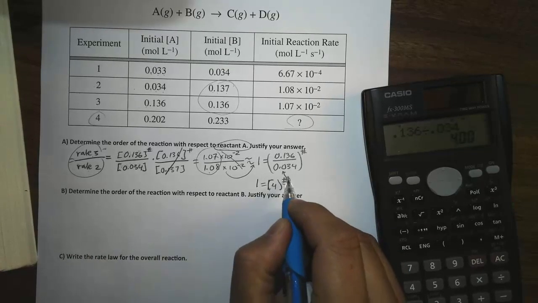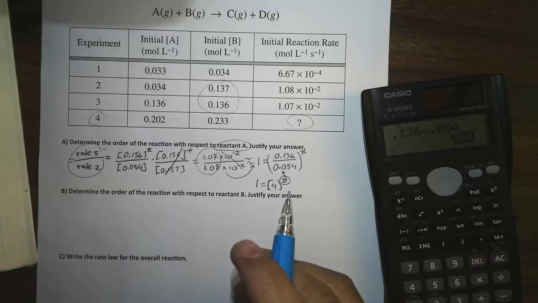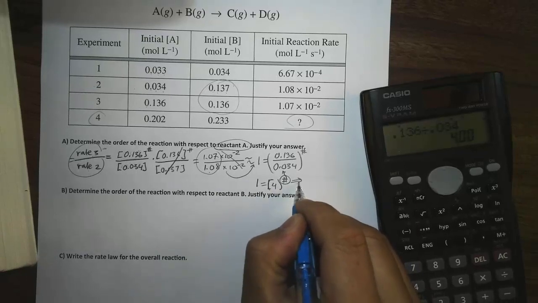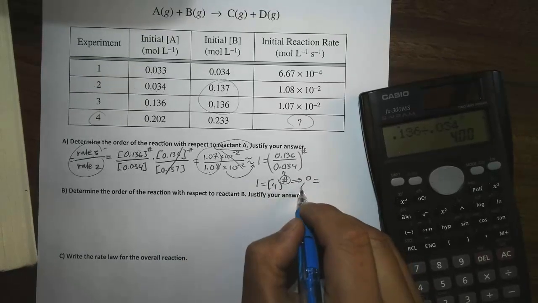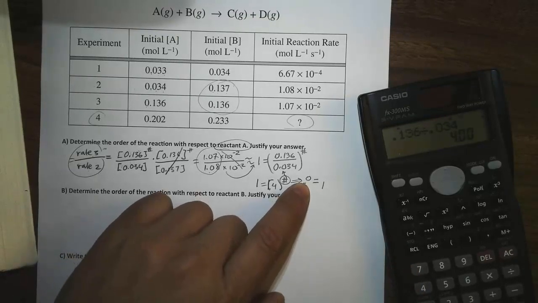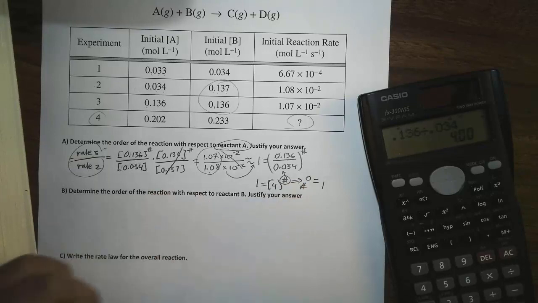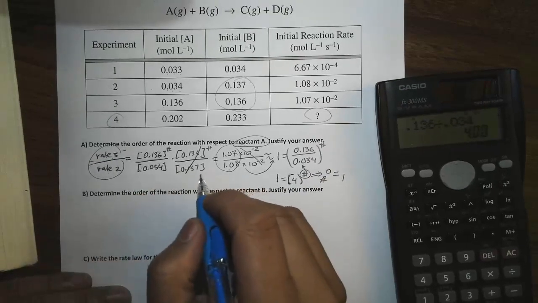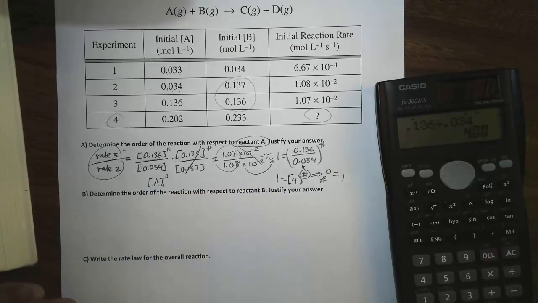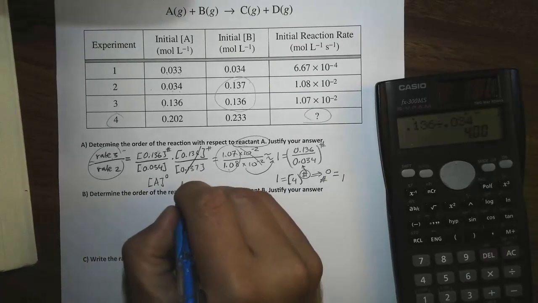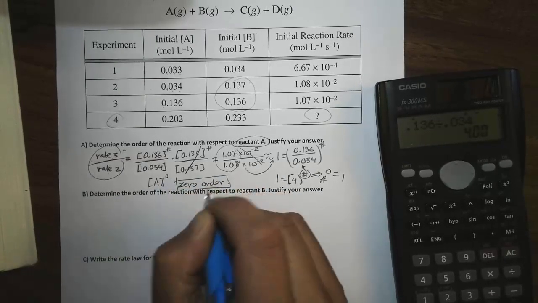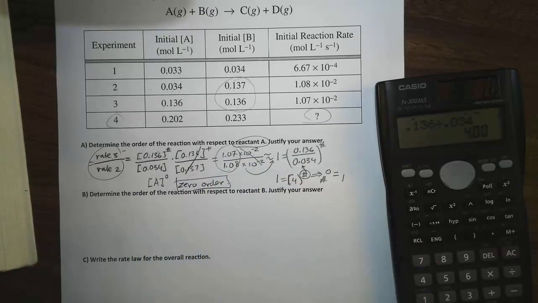And what does this number have to be? What number has to be the exponent? Of course, anything to the 0 power is equal to 1. So basically any number to the 0 power equals 1. So that tells you that this order must be 0. So we can express that A must be to the 0 power, right there. So this must be the 0 order with respect to the reactant A.